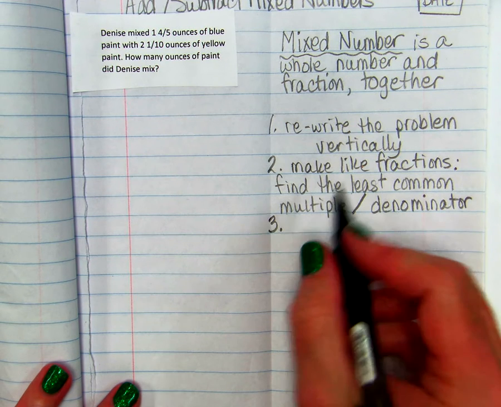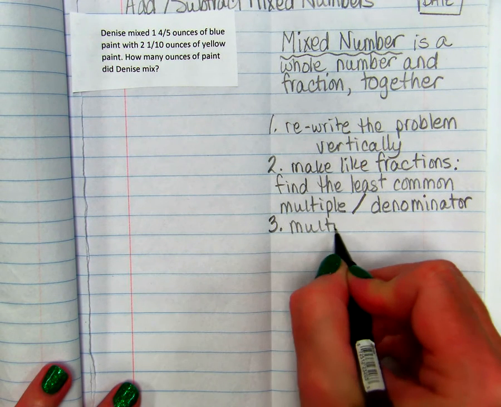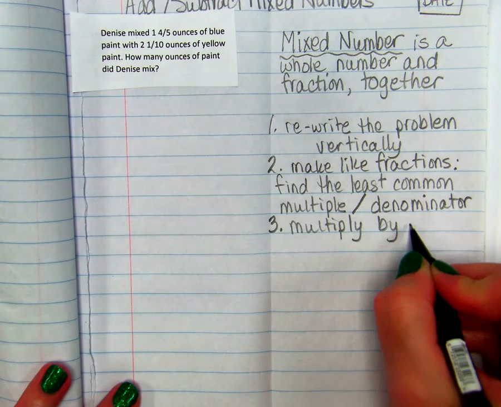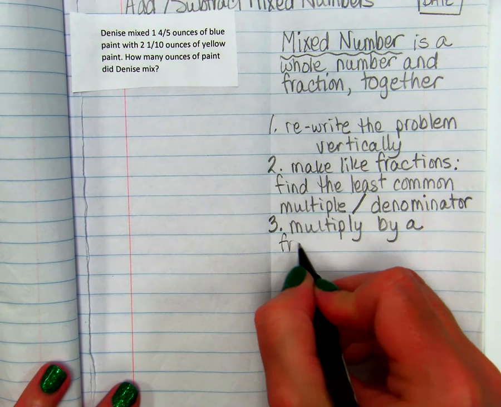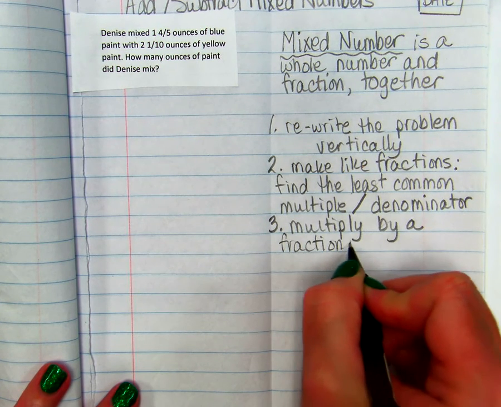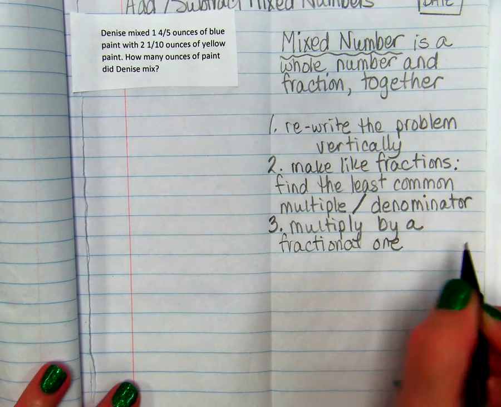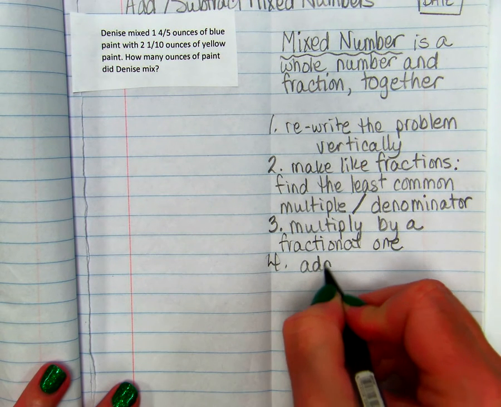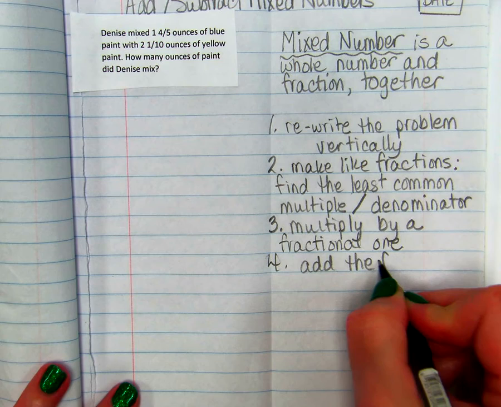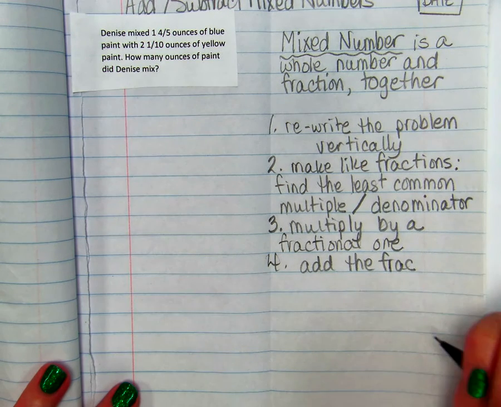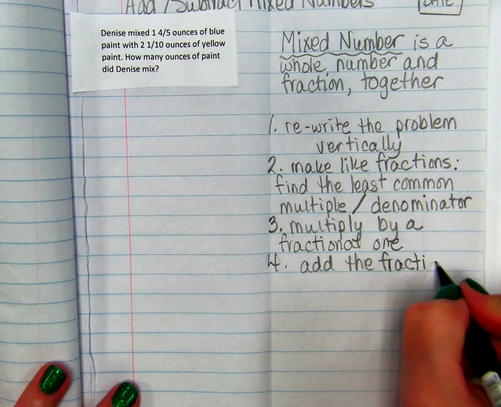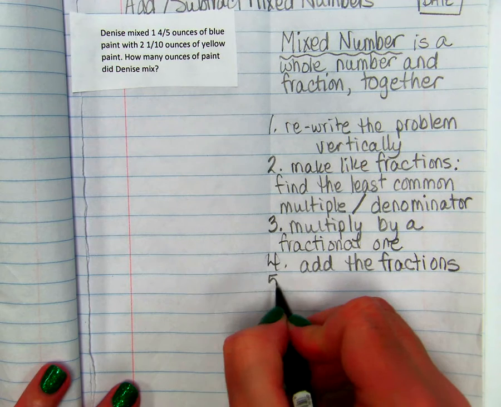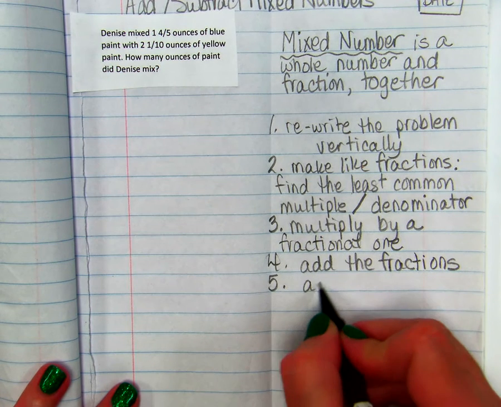Okay, but step three, let's keep going with our steps. Multiply by a fractional 1. Step 4, add the fractions. Just like any addition problem, we start on the far right side. Same with fractions and mixed numbers. We start on the far right side. Add the fractions, and then step 5, we move to the whole numbers. We add the whole numbers.